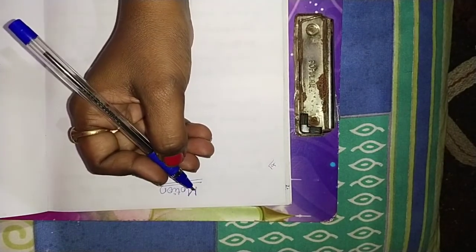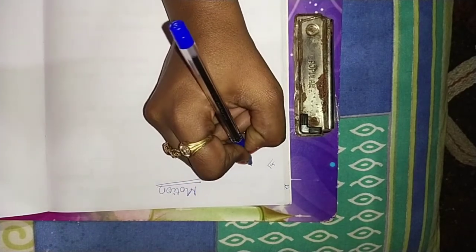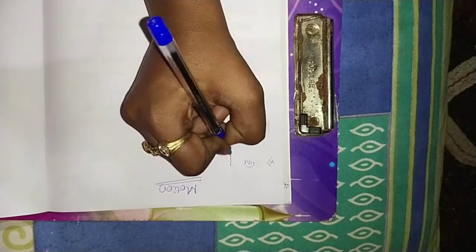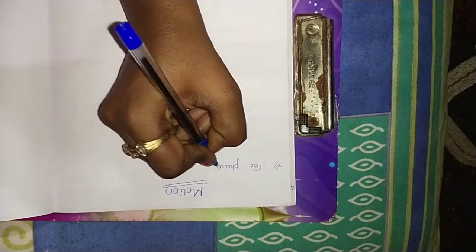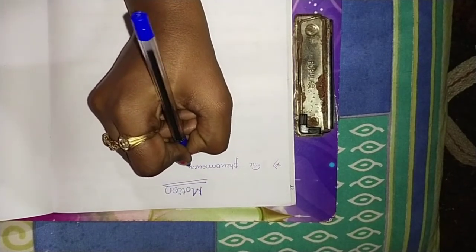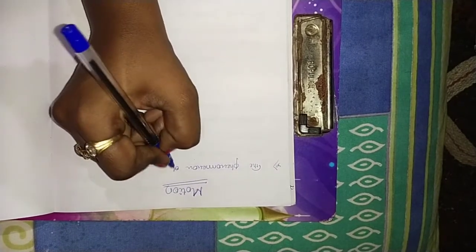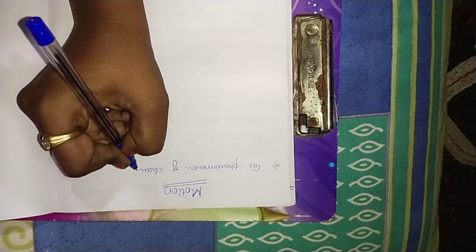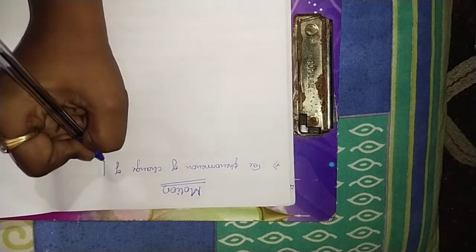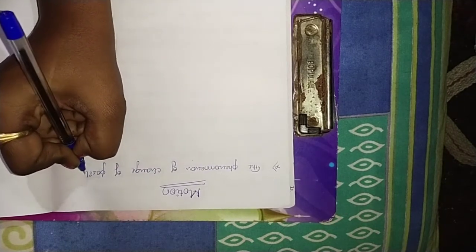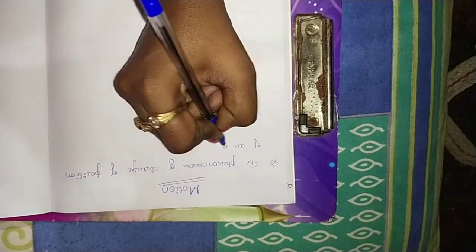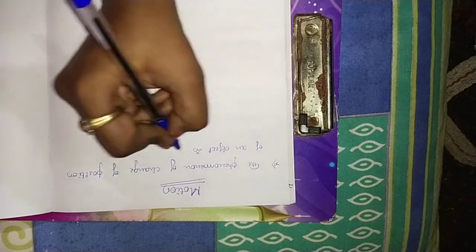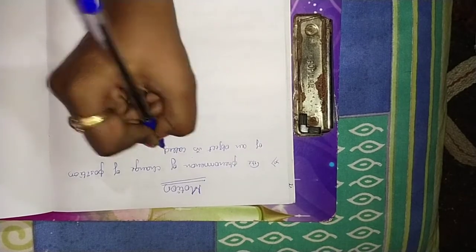The phenomenon of change of position of an object is called motion.